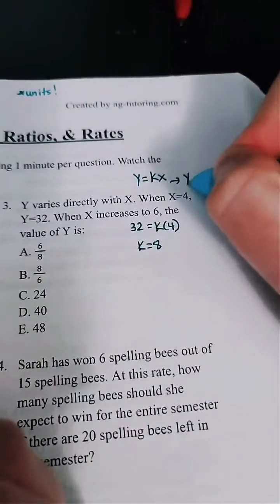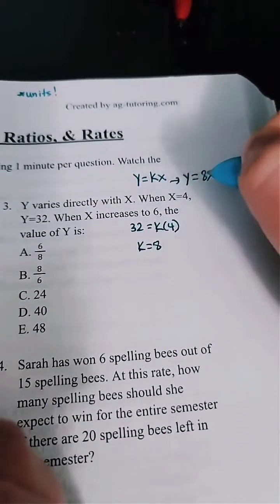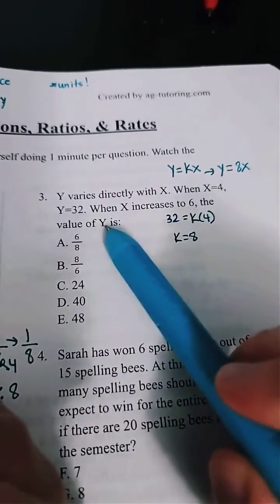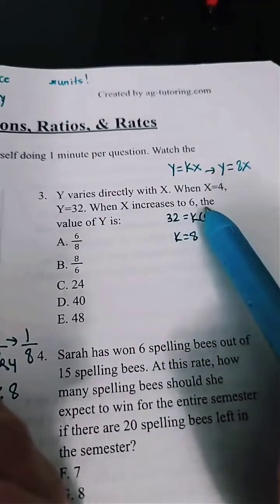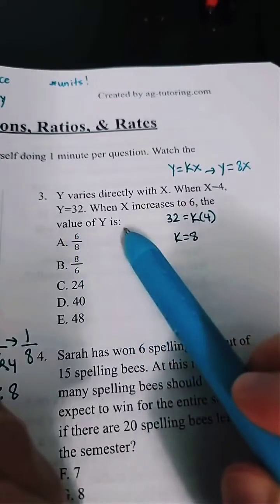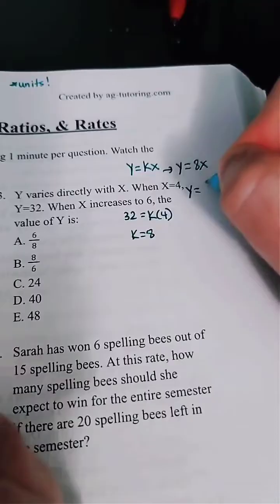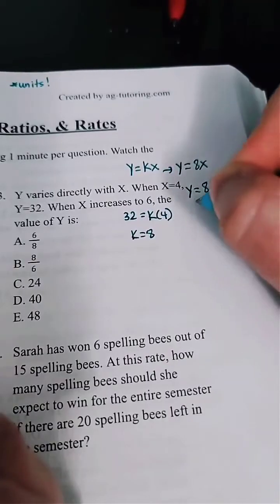Now I can say what k is in this scenario right here. I can just plug in 8. And then now I can solve the actual question, which says when x increases to 6, the value of y is, so when x is 6, what's the value of y? So we're going to plug in 6 for x, and we're going to get that y is 48. So it would be E.